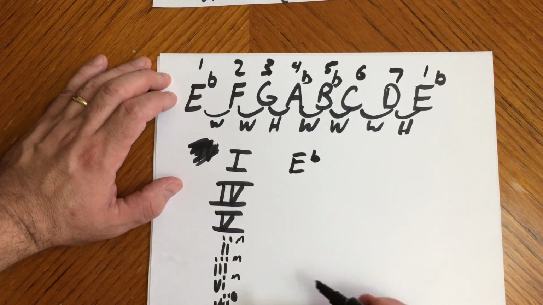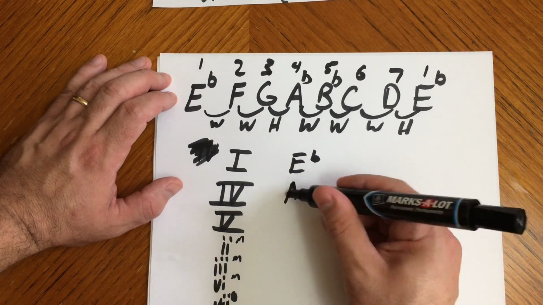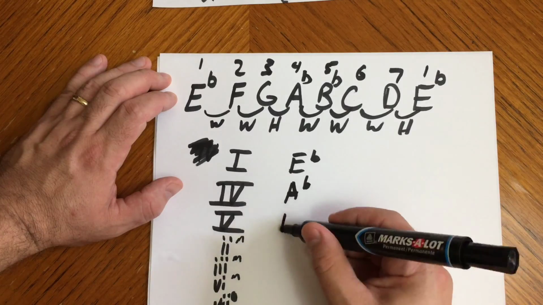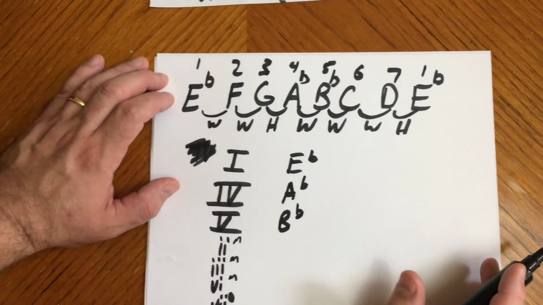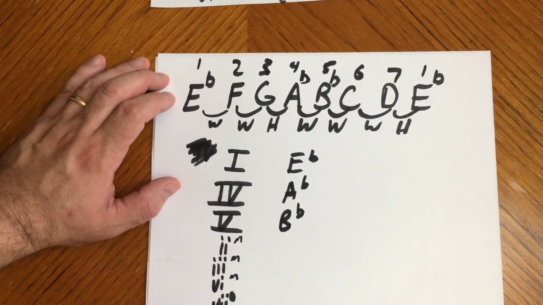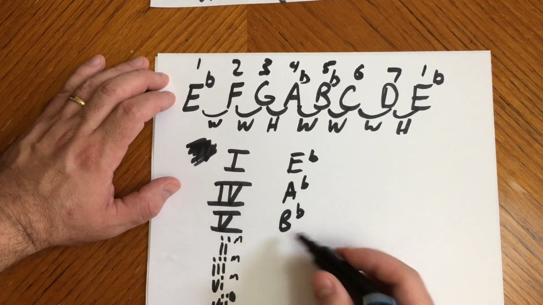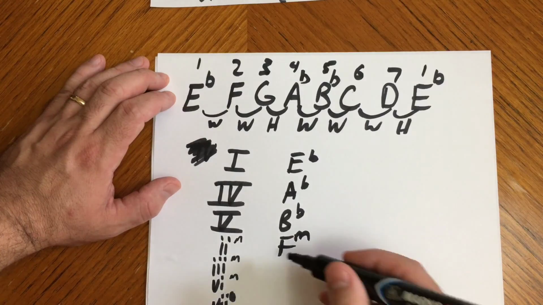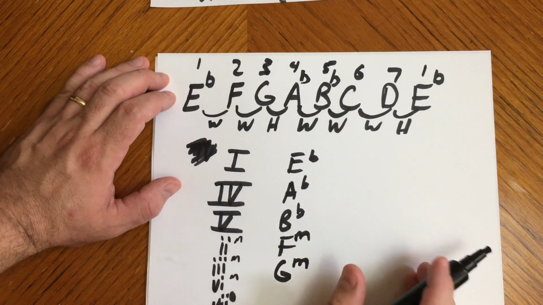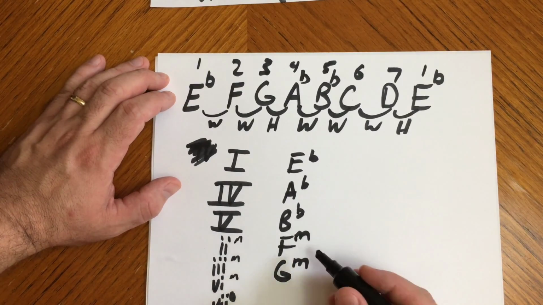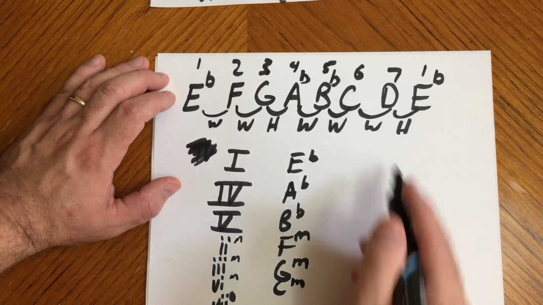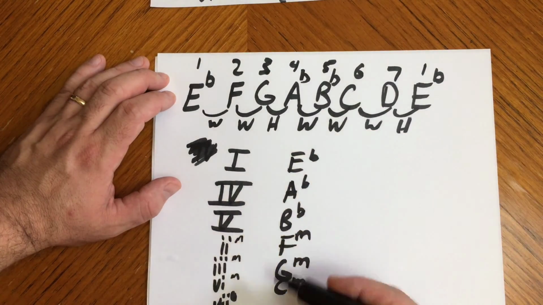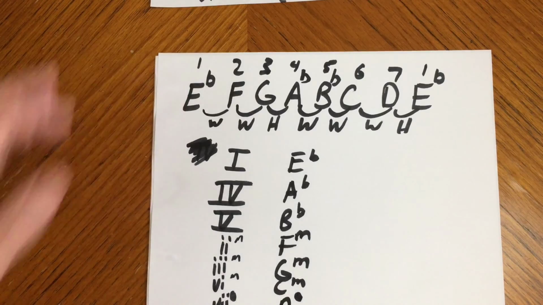We come with E flat major. The 4 is A flat major, and the 5 is B flat major. And then the 2 is going to be F minor. 3 is going to be G minor, and the 6 is going to be C minor, and then the 7 is going to be D diminished.